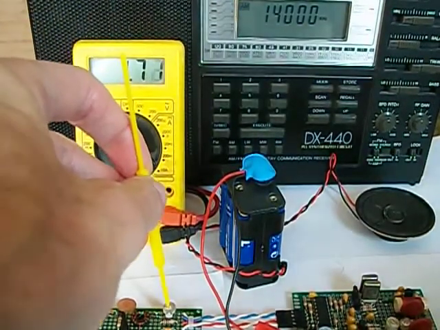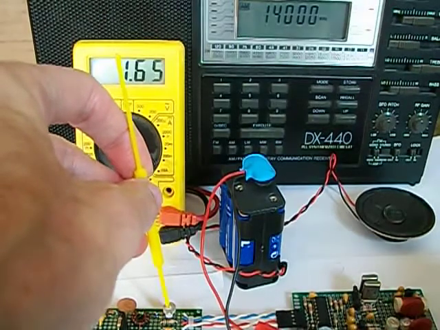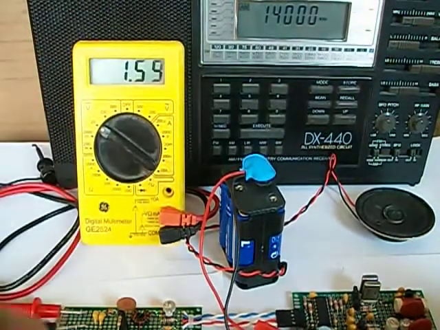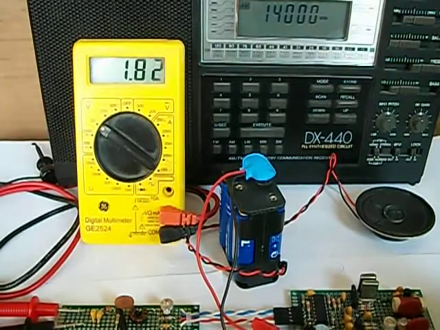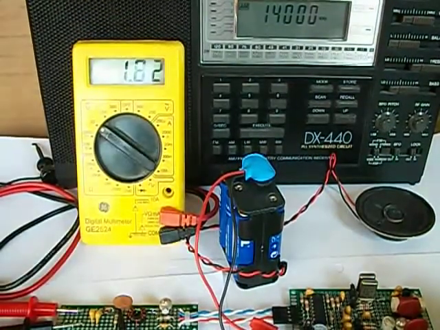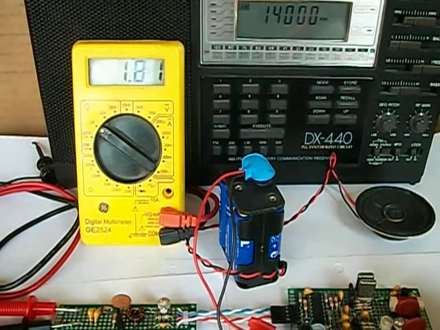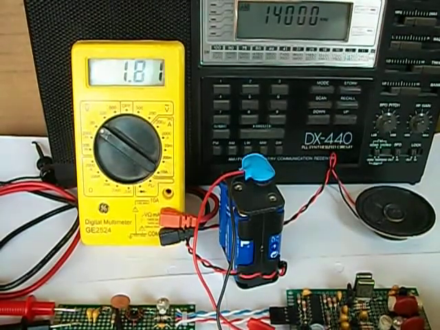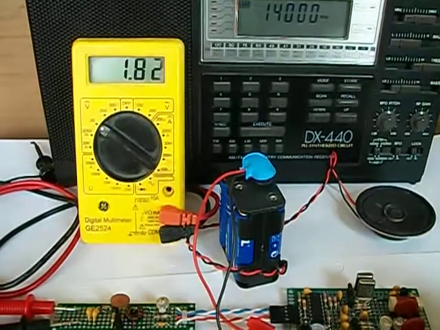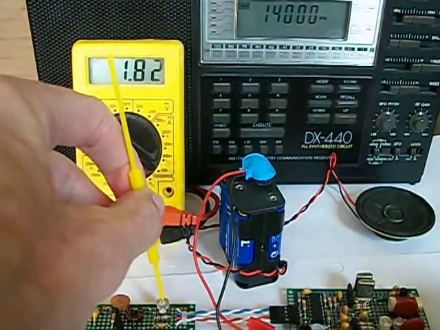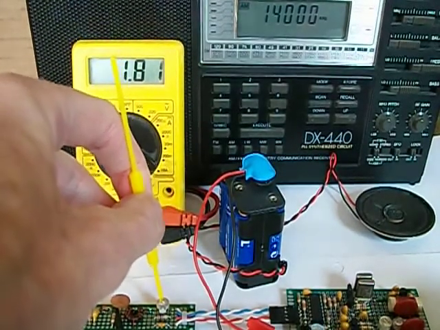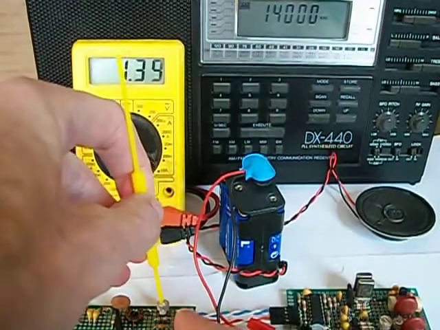And I want to get to 14 megahertz. The tuning is very touchy on the bandpass filter.